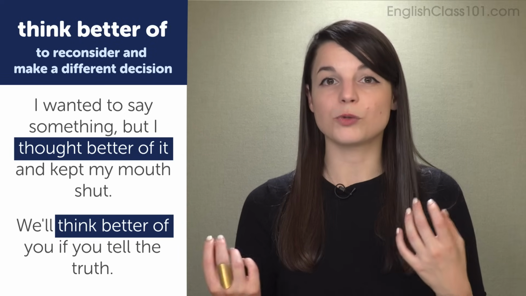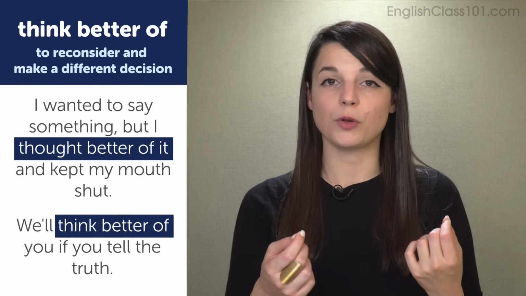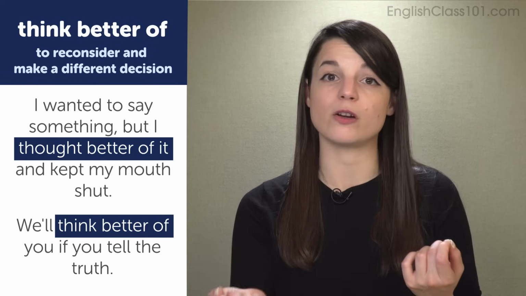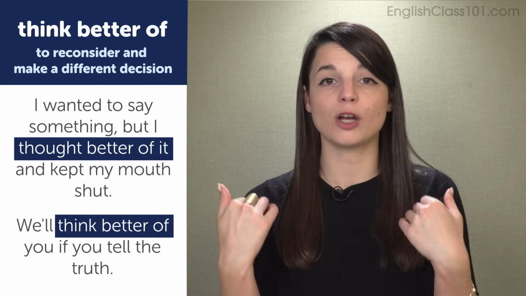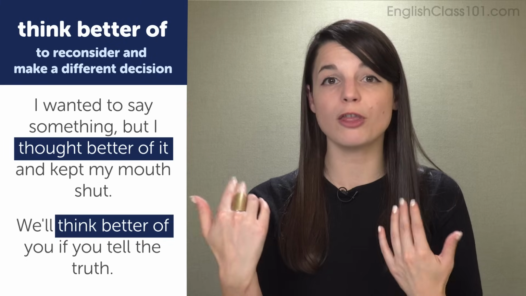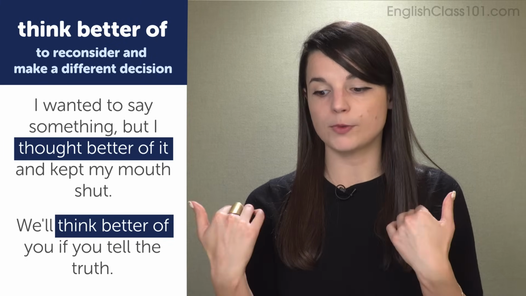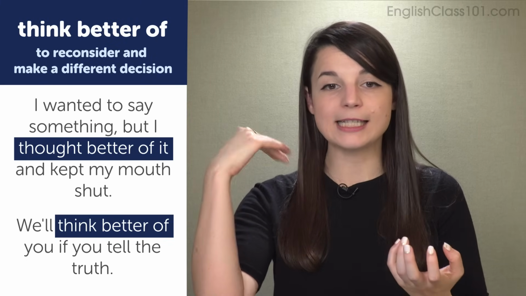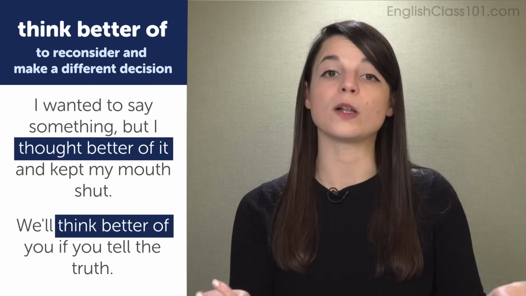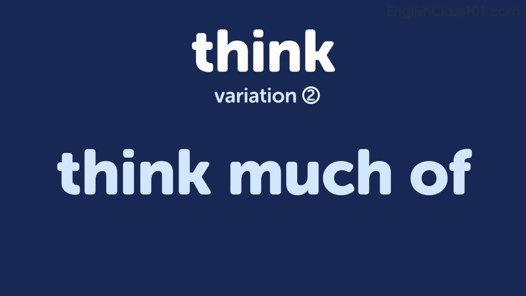In the second sentence, we'll think better of you if you tell the truth. We see it's used for future. We will think better of you if you tell the truth, meaning if you tell the truth, our opinion of you will improve. So tell the truth and we'll consider you again, essentially, and our opinion of you will improve if you do this. The next variation is think much of.